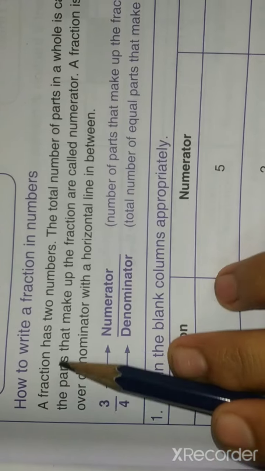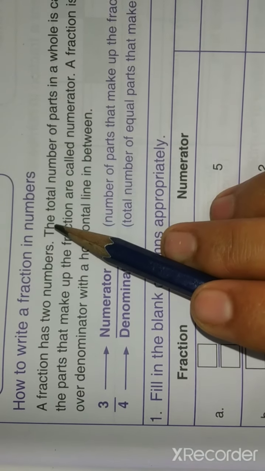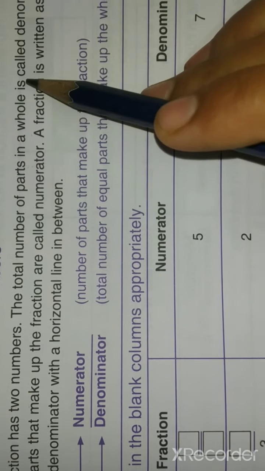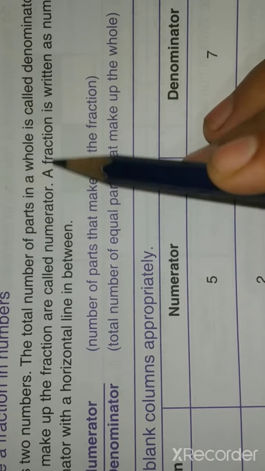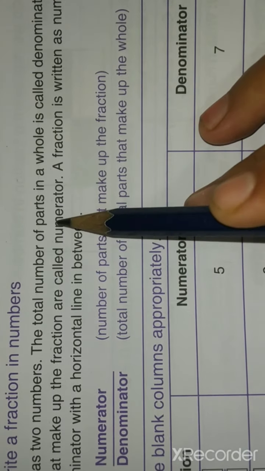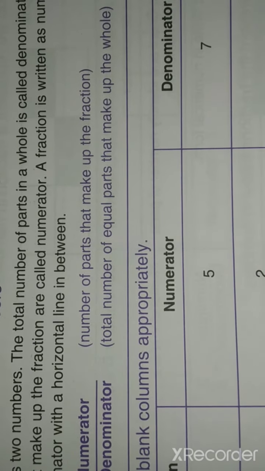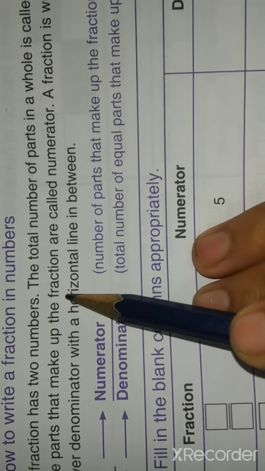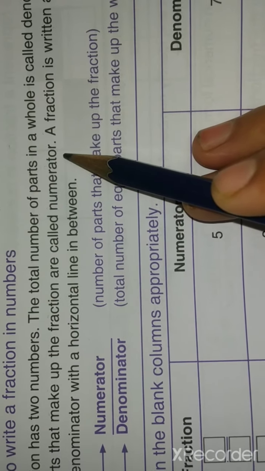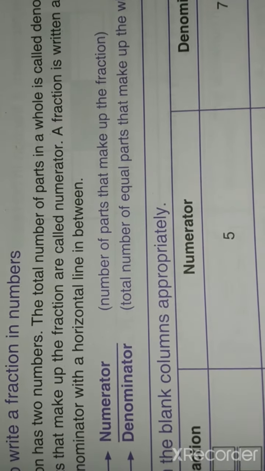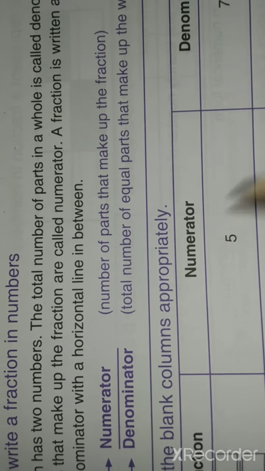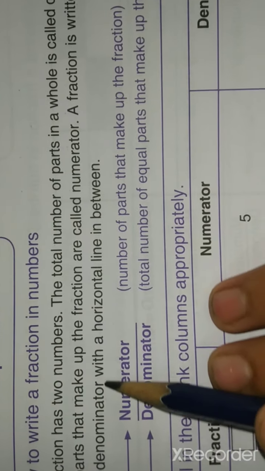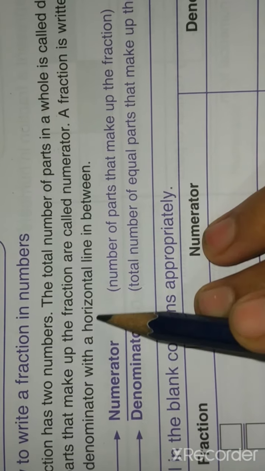So a fraction has two numbers. Fractions में how many numbers are there? Two numbers are there. Total number of the parts in a whole is called the denominator. जो total number है, total number of the parts की जो total number है उसको हम whole बोलते हैं. It's called the denominator. And the parts that make up the fraction are called the numerator. जो part हम बनाते हैं, fraction बनेंगे तो उसको हम क्या बोलेंगे, numerator. A fraction is written as a numerator over a denominator with the horizontal line in between.